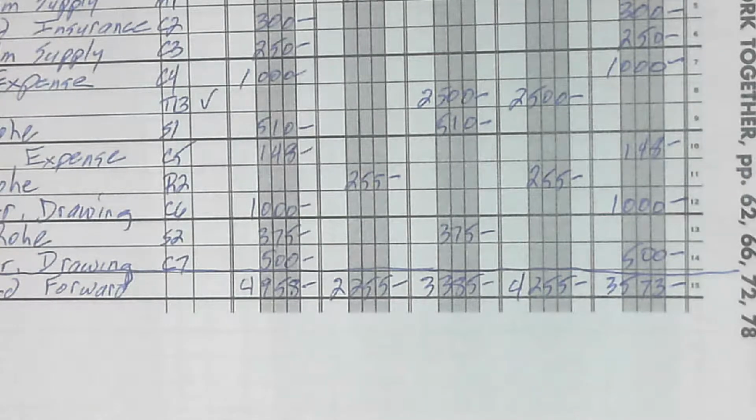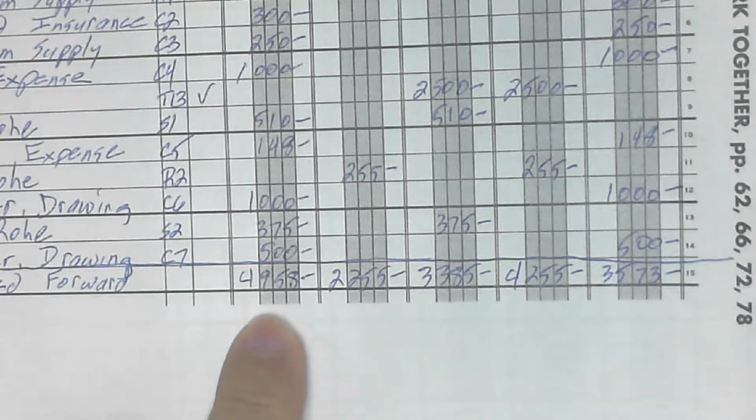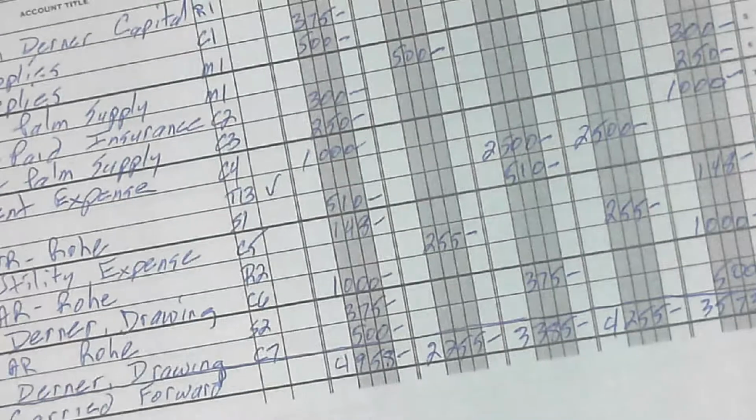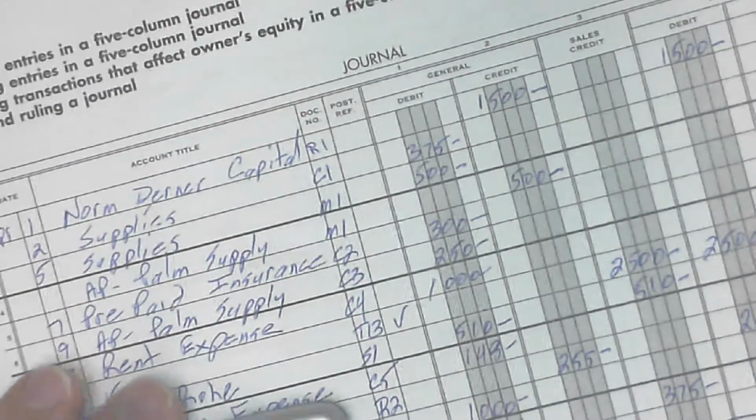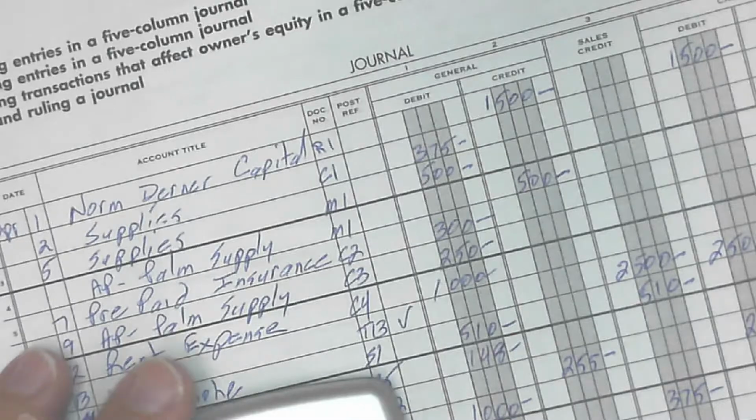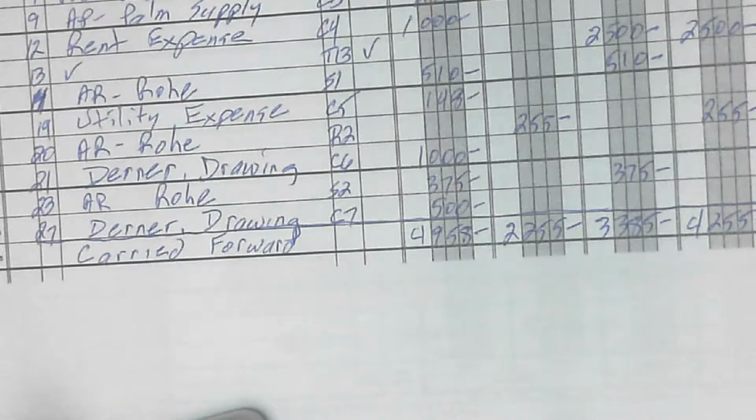Which one? This one? I got 58. You got 48? I got 49.58. Here, wait, go down. I might have missed a number or something.